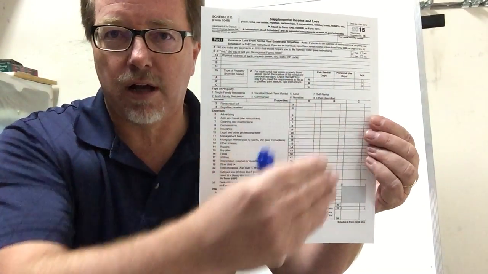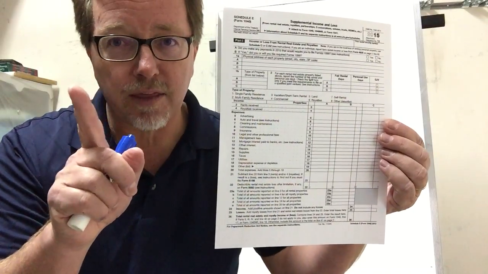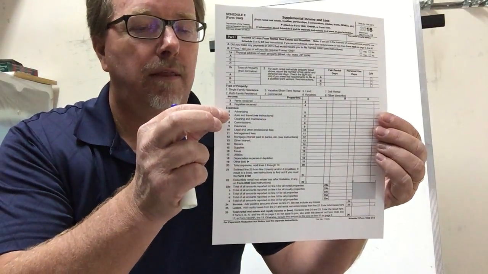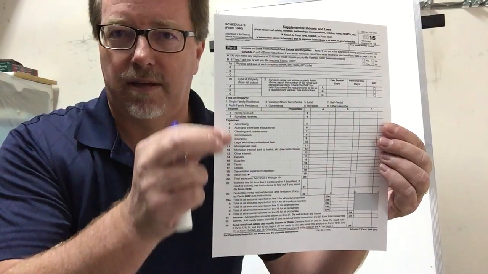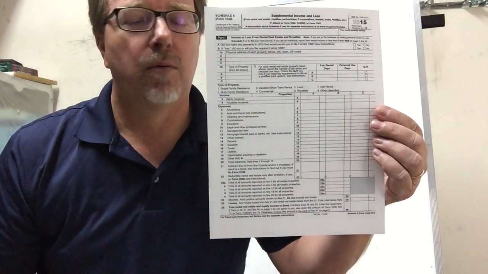What you can see, there's 3 columns here because you can put 3 properties on one form. The important part of this particular form is this part right here, this expenses section right here. What I find happen is people come to me and they go, so I rented out my property, I got to claim that as income, right? I guess my tax bill just went up. And I go, well, maybe, but maybe not. Are we capturing all the expenses?